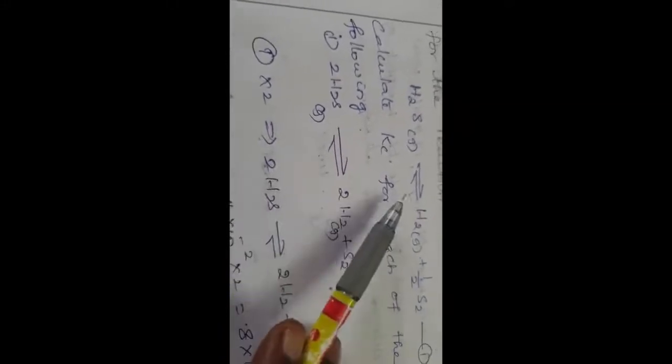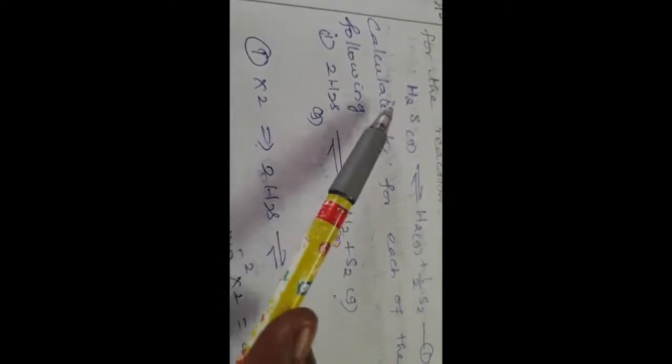If you multiply the first equation by 2, throughout the equation it is multiplied by 2, because it's a multiple of 2. So H2S into 2, so 2H2S gives, this also into 2, so 2H2, this also into 2 means 2 into 2 and cancel, so S2.